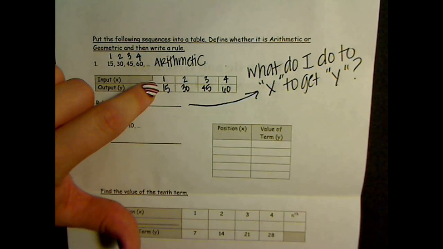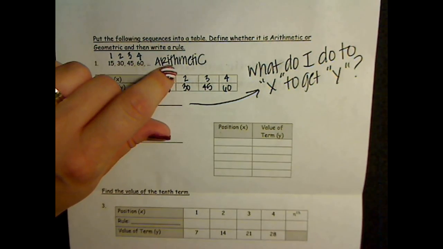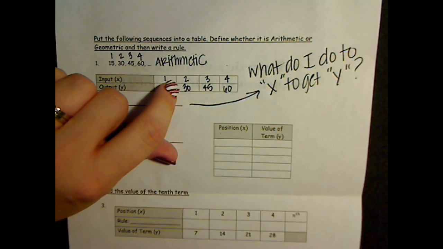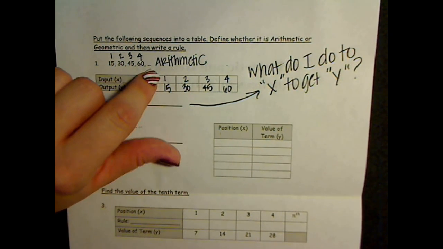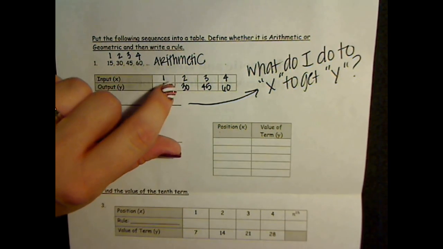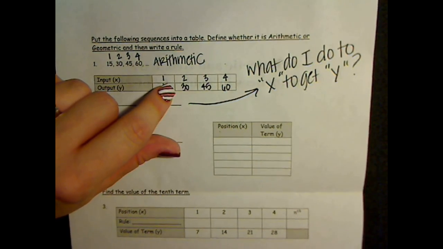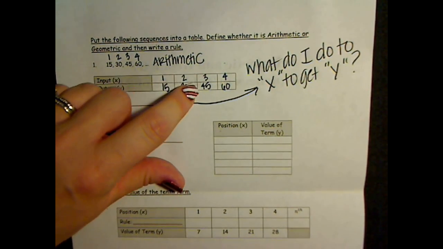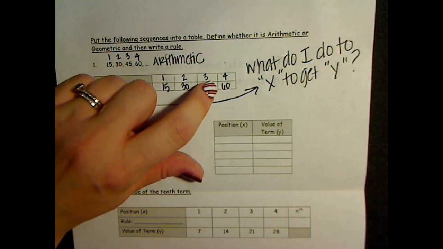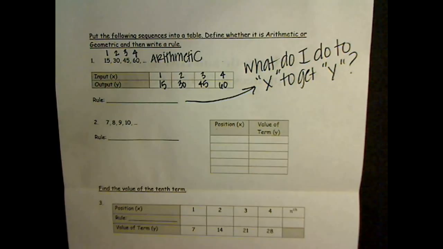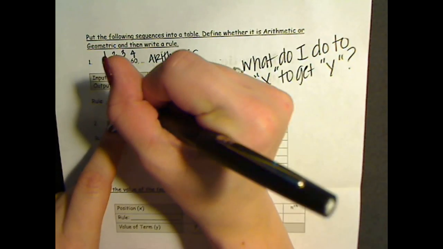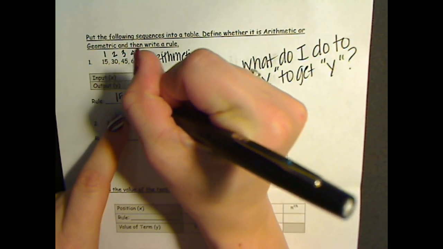Well, I know 1 plus 14 is 15, but 2 plus 14 is not 30. So that doesn't work. So what's another way? Well, 1 times 15 is 15. Is 2 times 15 30? Yes. Is 3 times 15 45? Yes. Is 4 times 15 60? Yes. So it looks like I'm multiplying by 15 each time. So my rule would be 15 times x.